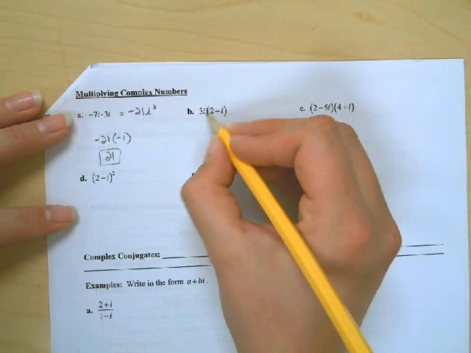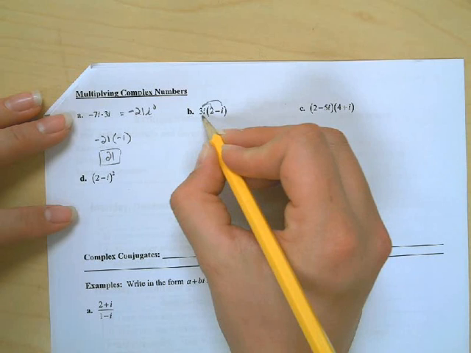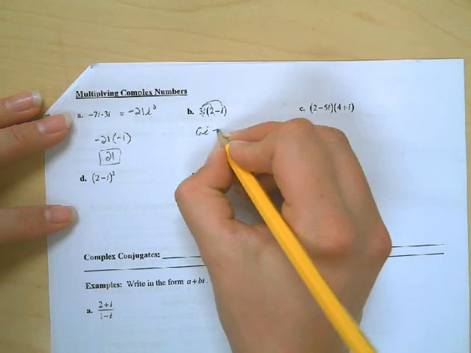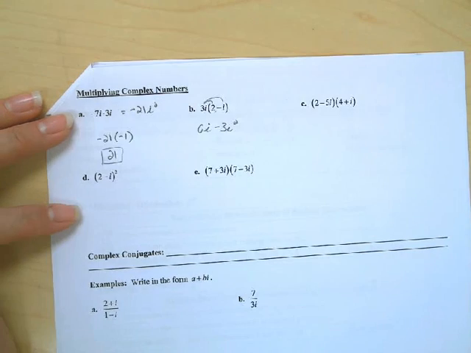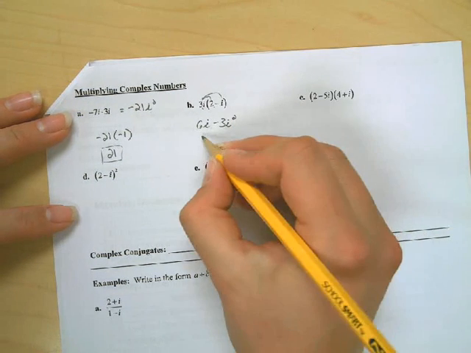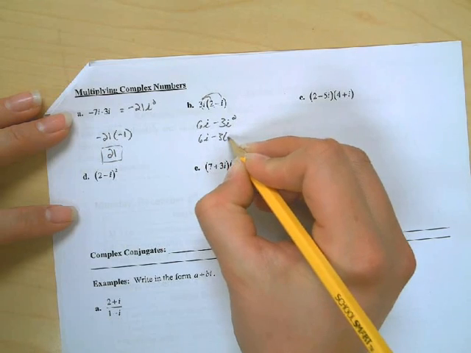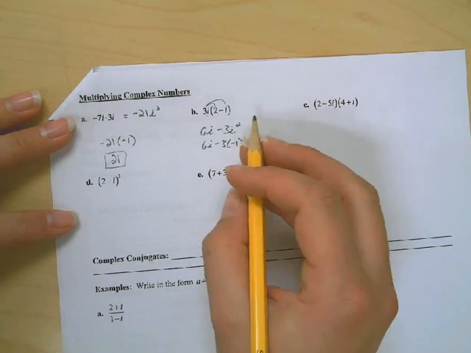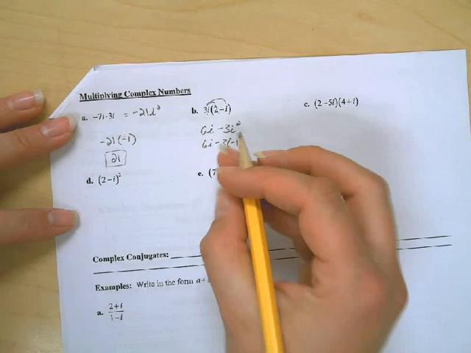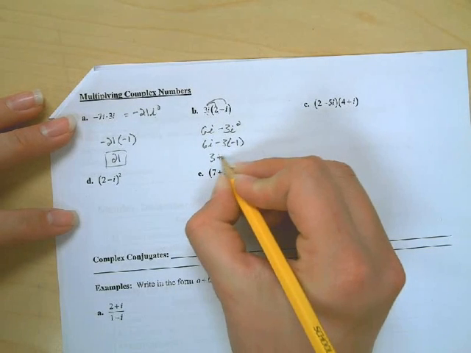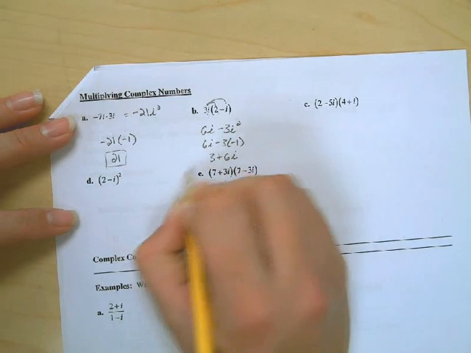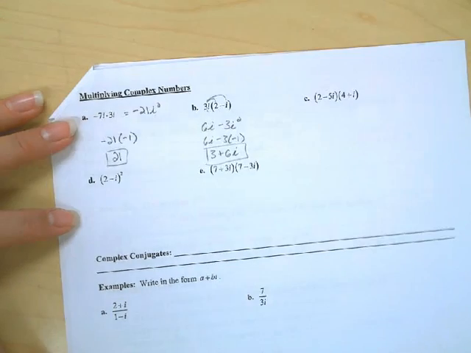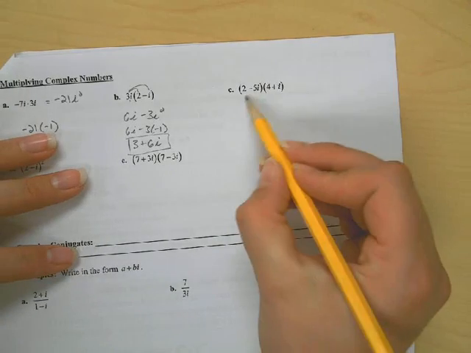To multiply this out, I would have to distribute. So 3i times 2 makes 6i. 3i times negative i makes negative 3i squared. Replace your i squared with a negative 1, so 6i minus 3 times negative 1. Negative 3 times negative 1 makes positive 3. So I get positive 3, positive 6i. I just switched the order there so that I had my real number up front and my imaginary number listed second.